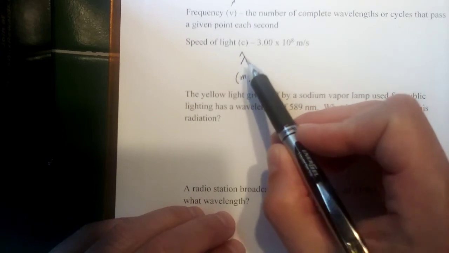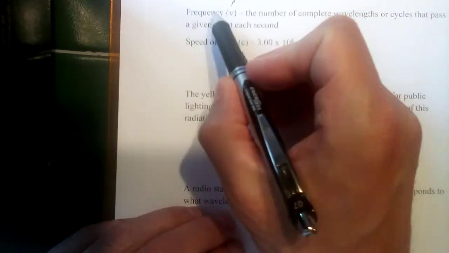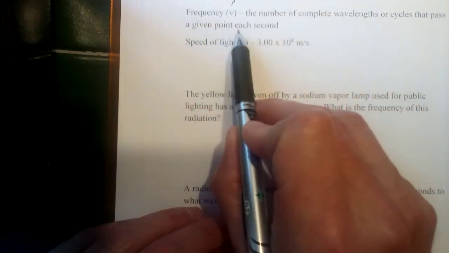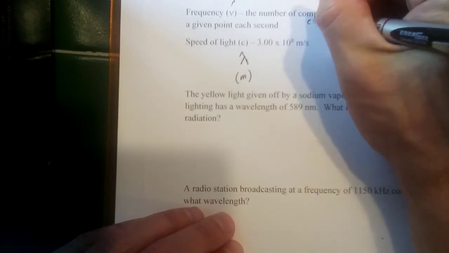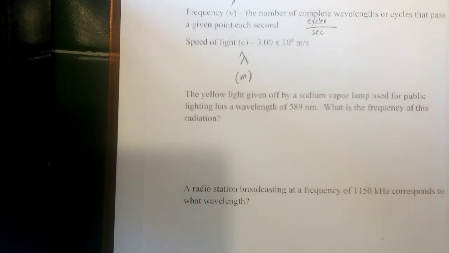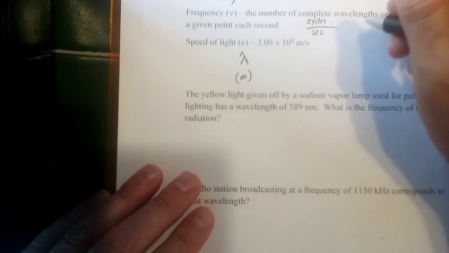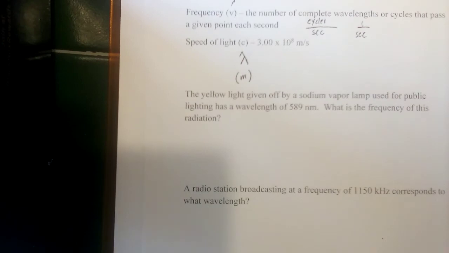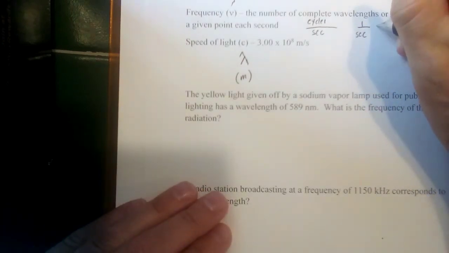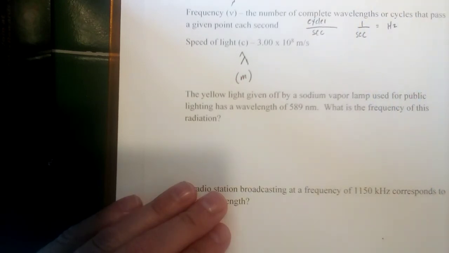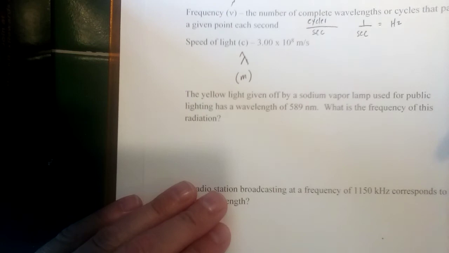Well, if the wavelength gives us meters, now the frequency is waves or cycles that pass a point each second. The units are cycles per second. What we usually do is leave out the cycles part in talking about frequency, and we just report frequency units as inverse seconds, 1 over second. Now, you'll also see the term hertz. 1 per second is also a hertz, which is another unit we might see for frequency.